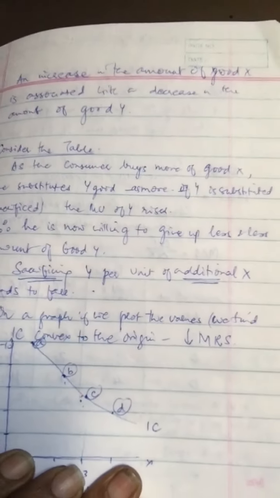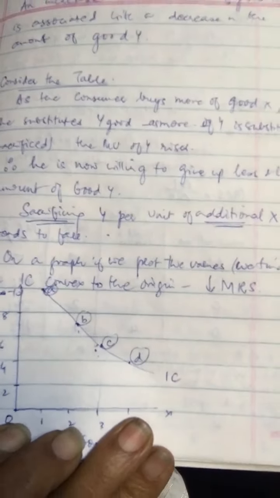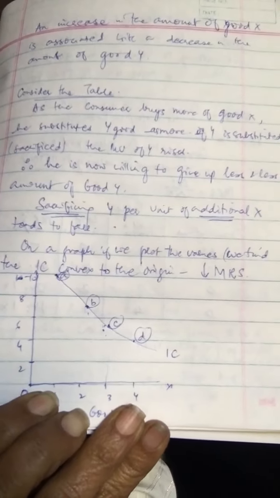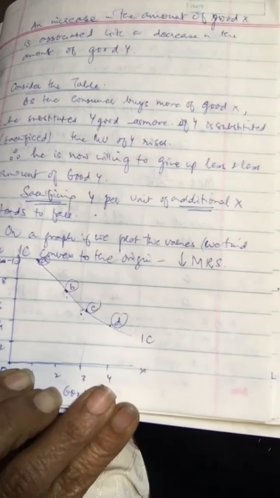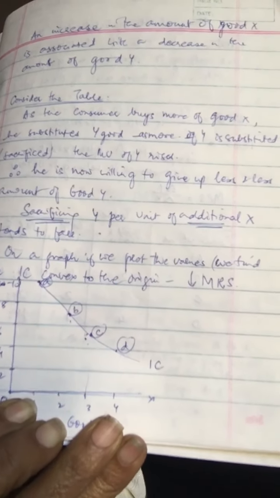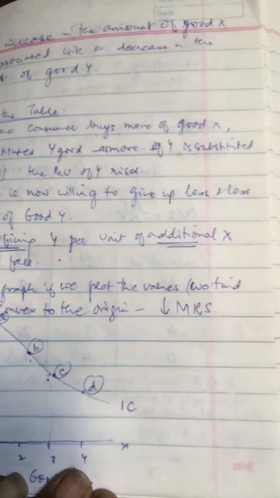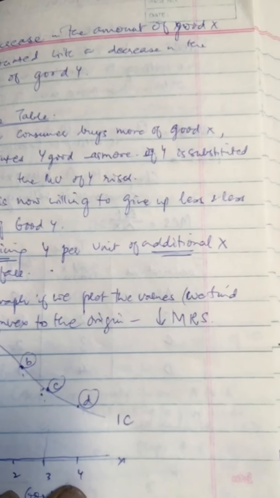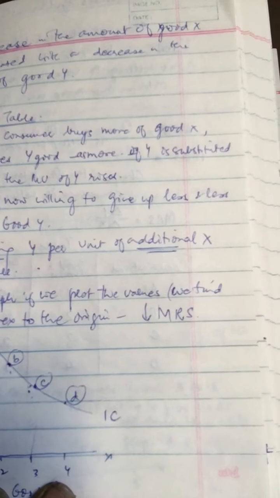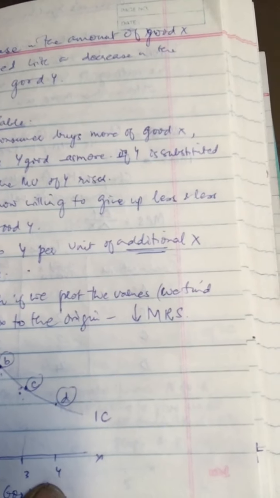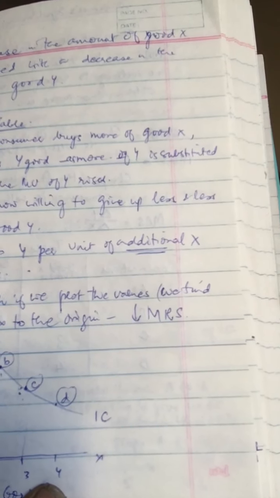So this is what it is. Now I've made the curve for you. You have to plot the curve like that. In this we see that an increase in the amount of good X along the indifference curve is associated with a decrease in the amount of good Y without affecting the level of satisfaction.